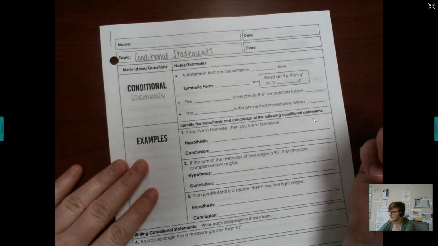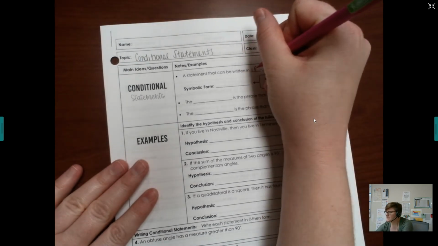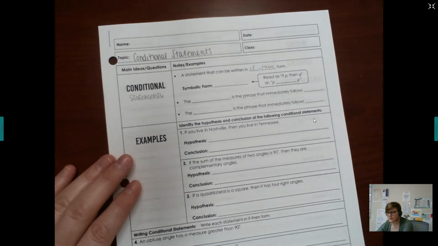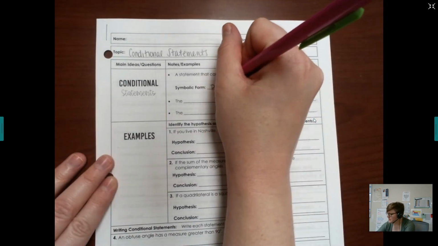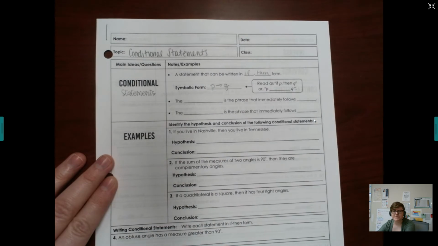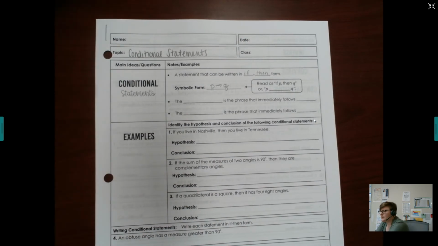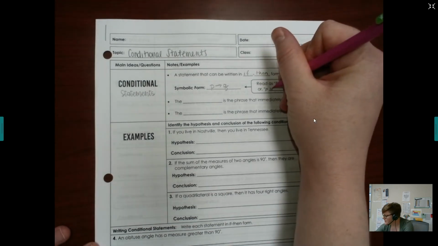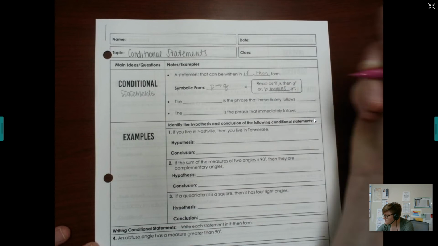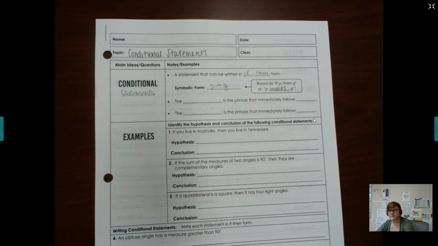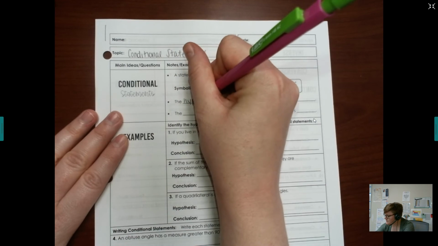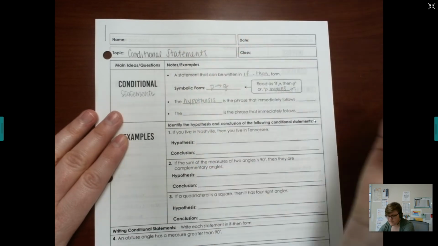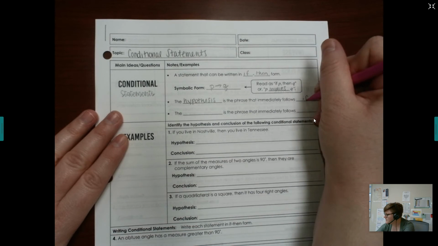A conditional statement is a statement that can be written in if-then form. And we would write it in math as P and then an arrow and Q. And we would read that as if P, then Q, or P implies Q. The first part of the statement, the P, is your hypothesis, immediately following the word if.